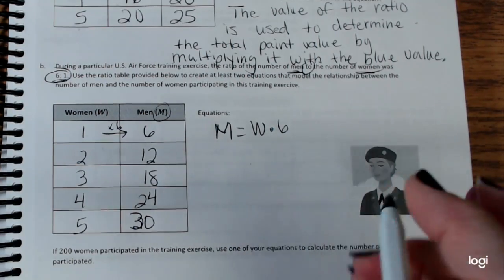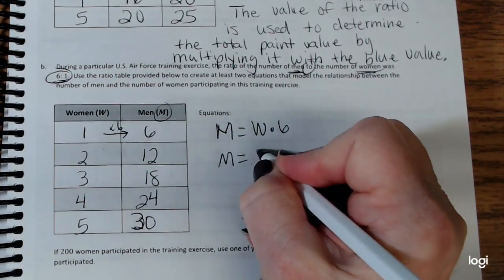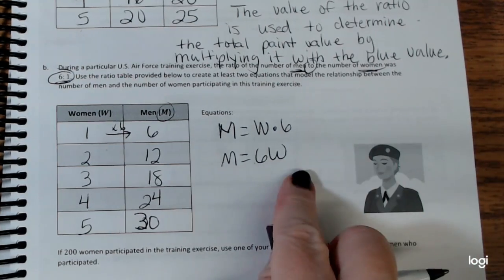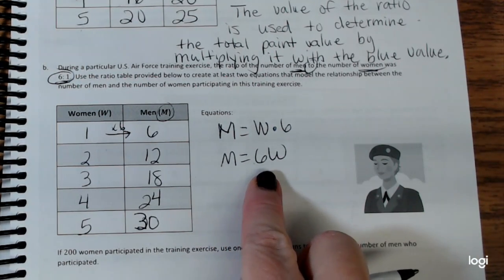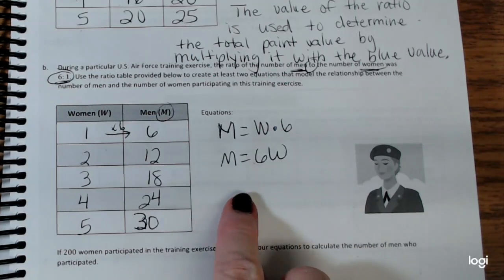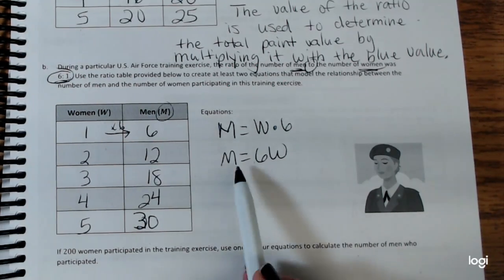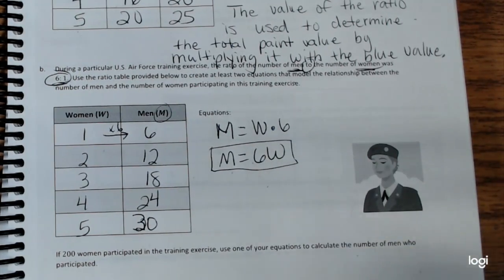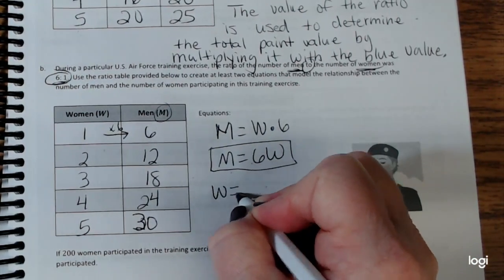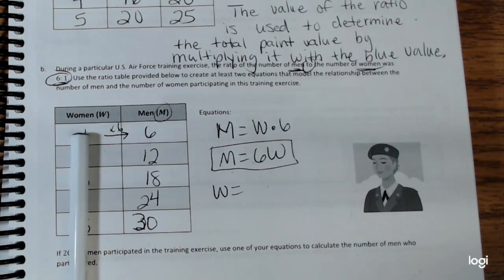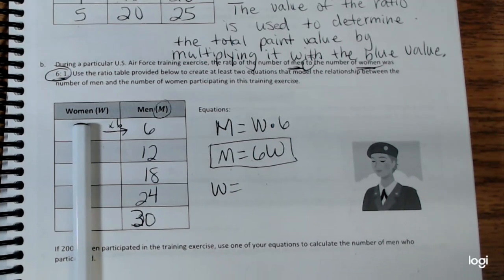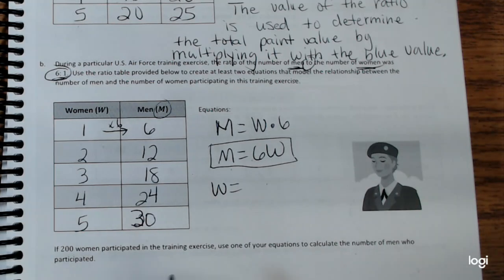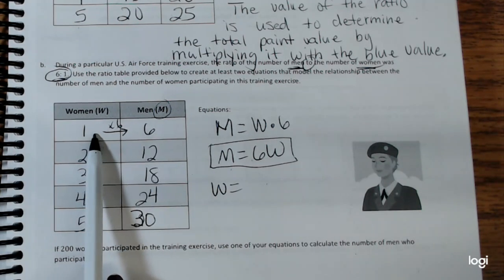Well, we know that we can actually write that problem like this: 6 times W. So in order to find the men, we took 6 times the women. Well, what if I wanted to find out how to go the opposite direction? Instead of finding the men's variable or equation, I want to find the women. How would I find out the women if I covered these up? How did we go backwards from 6 to 1, from 12 to 2, from 18 to 3? You were correct. Instead of multiplying by 6, we divided by 6.